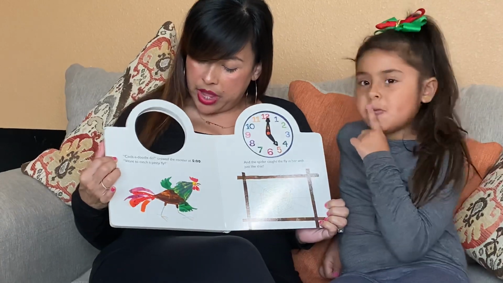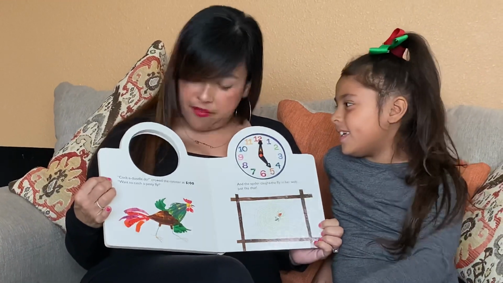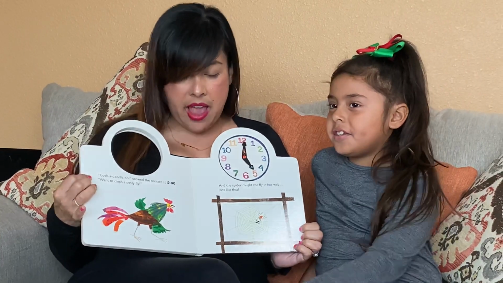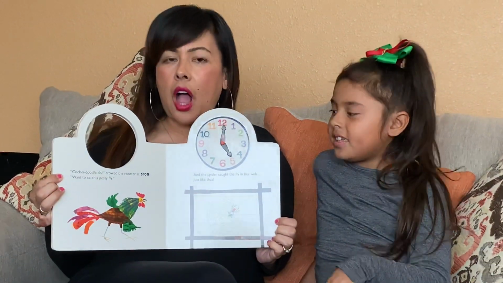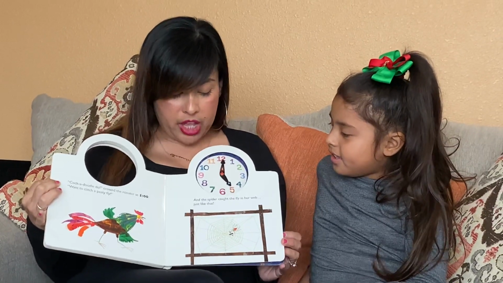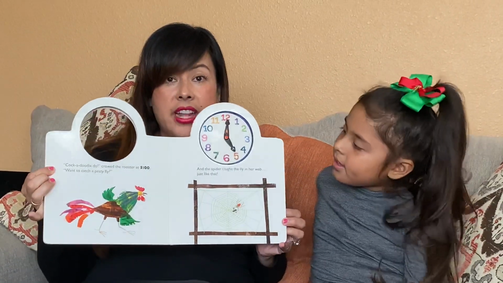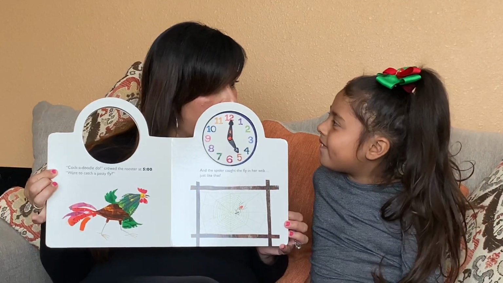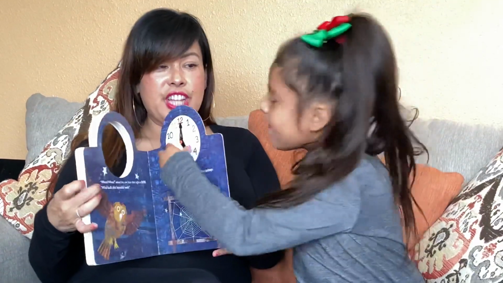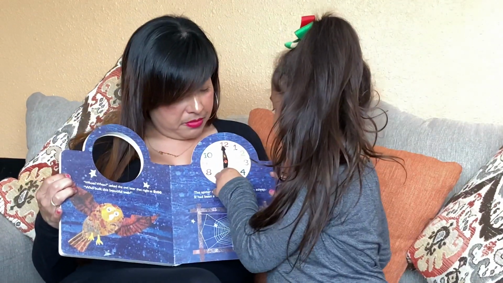Cock-a-doodle-doo, crowed the rooster at 5. Want to catch a pesky fly? So now it's 5 o'clock. And the spider caught the fly in her web. Just like that. That was fast, huh? She caught it in her web. And I saw that you changed the clock. Good job.